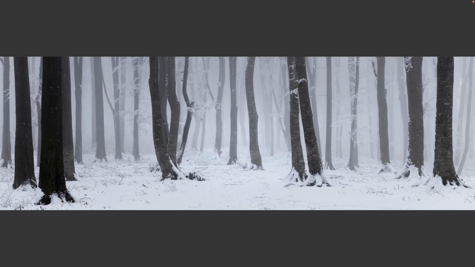Now again, another photo is another panorama. It's a little bit wider than I would like.